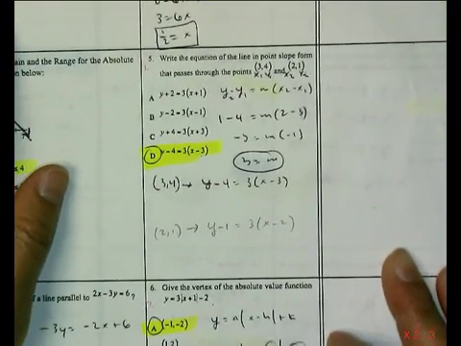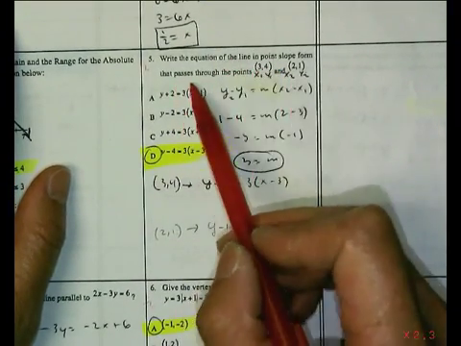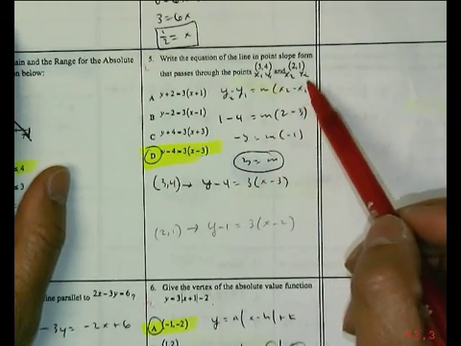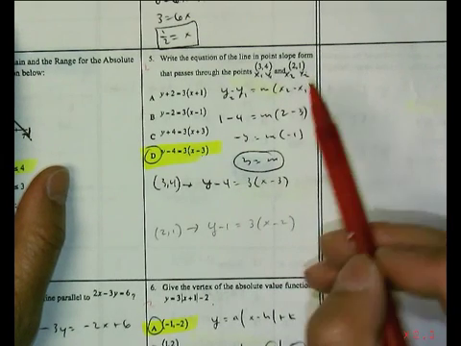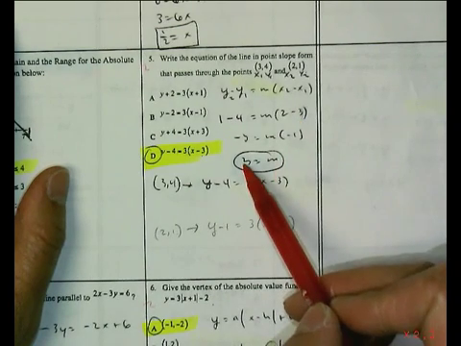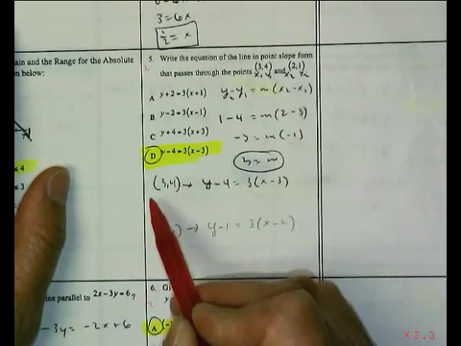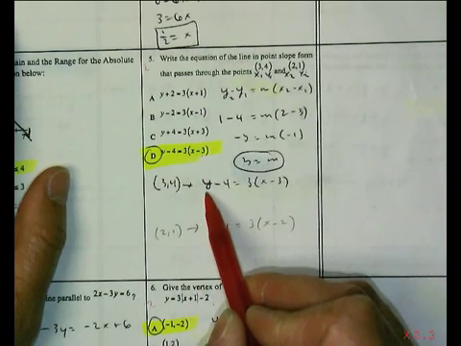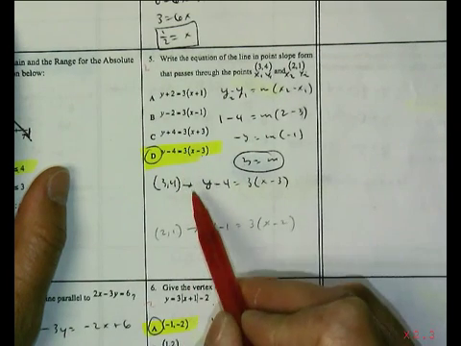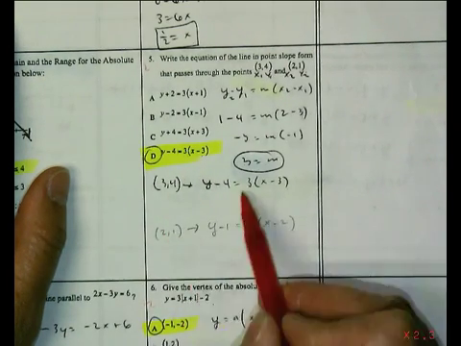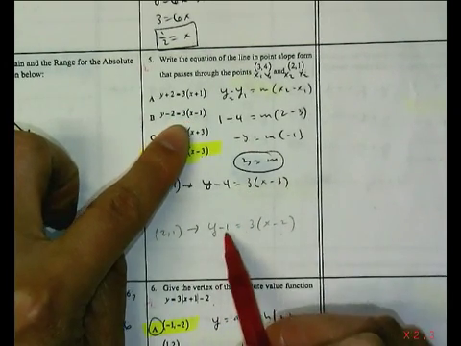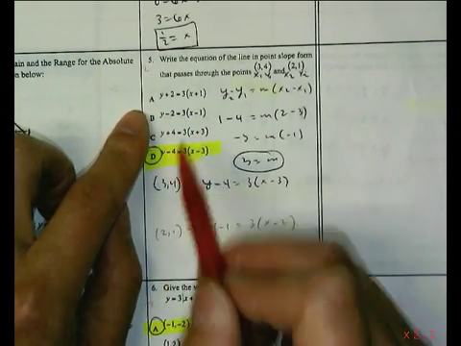Question number 5. Write the equation of a line in point-slope form that passes through the points 3, 4, 2, 1. So you need to find slope. You can either use the slope equation, or you can use point-slope, which I did here. Label my ordered pairs, substitute it, and your slope is 3. Once you know your slope is 3, I pick the ordered pair 3, 4, and substitute it in, and I got this here, which is D. Now, if you pick the other ordered pair, you still have the same slope, this would have been your choice, but notice how they switched here in B. They switched the ordered pairs.